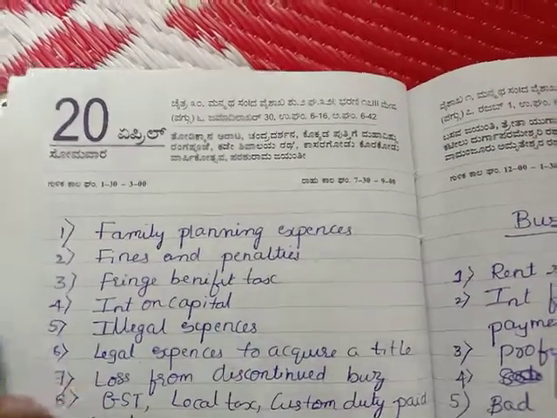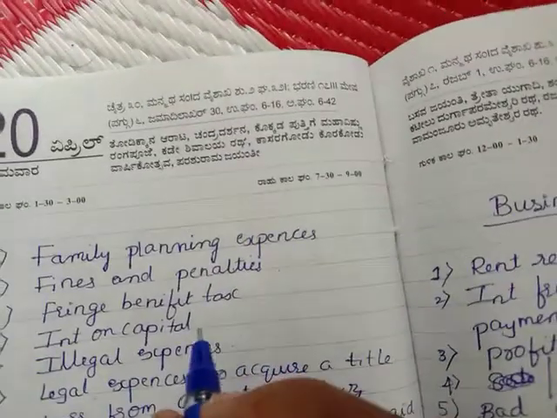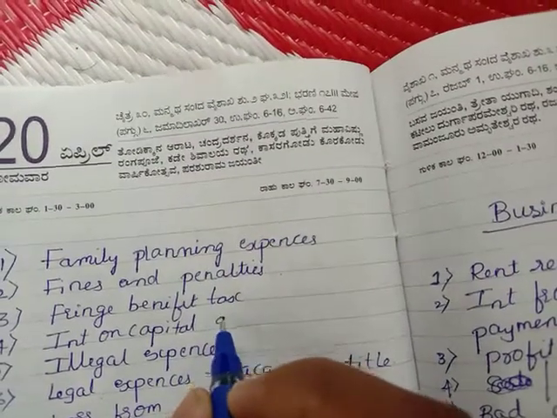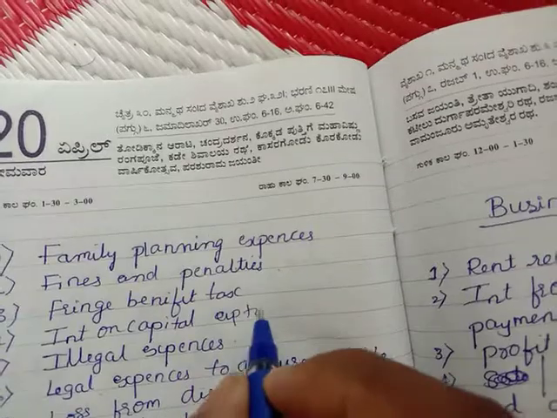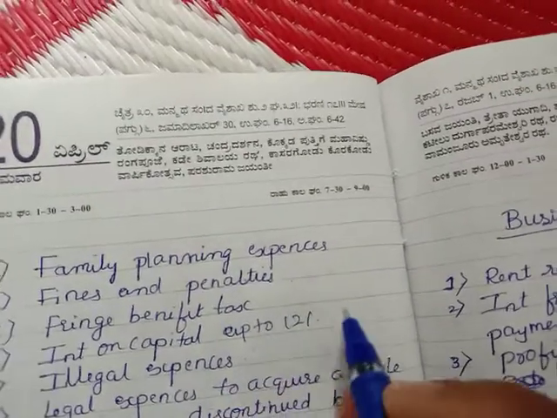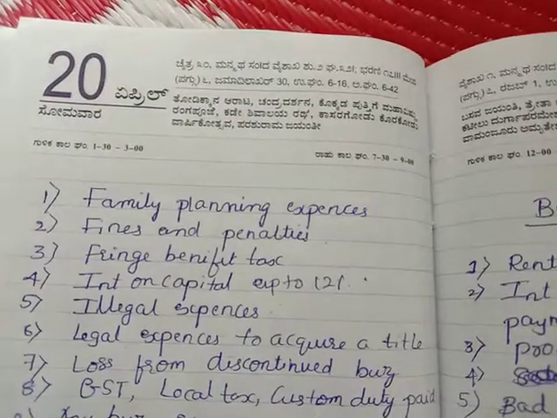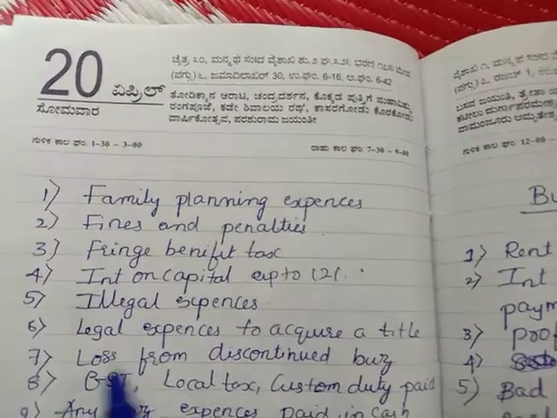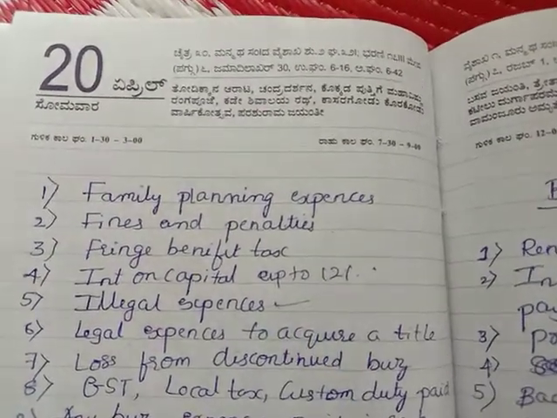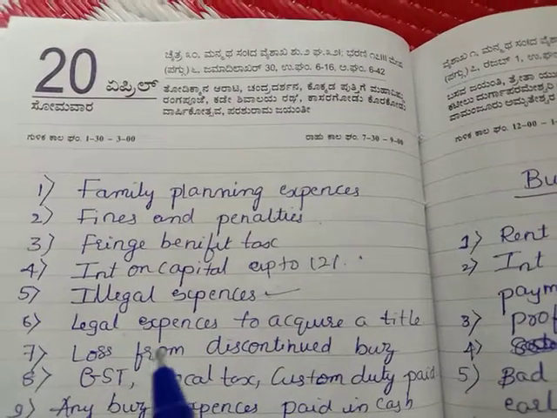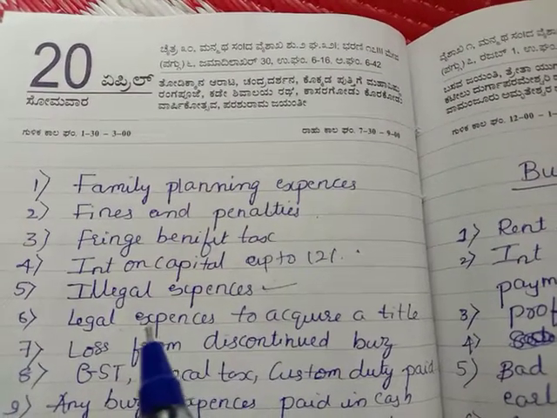Interest on capital. If interest on capital is given, up to 12% is exempted. Above 12% we need to calculate the tax. That we will discuss in the problems later. Next, illegal expenses. Any illegal expenses given in the problem are also inadmissible expenses.